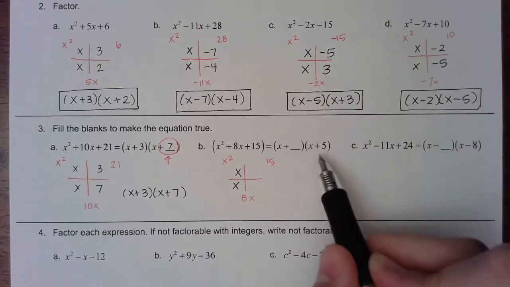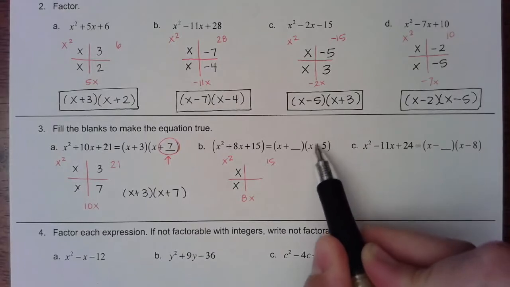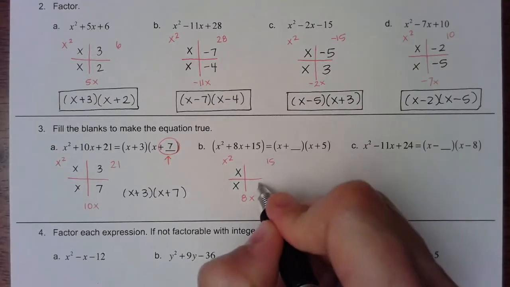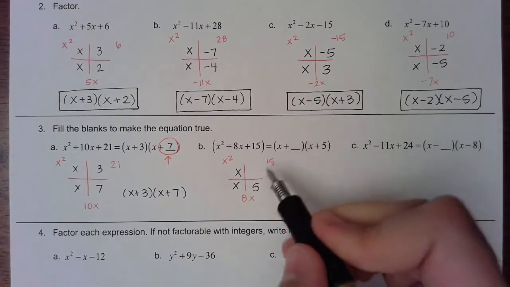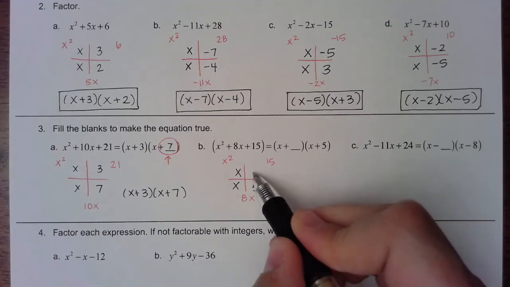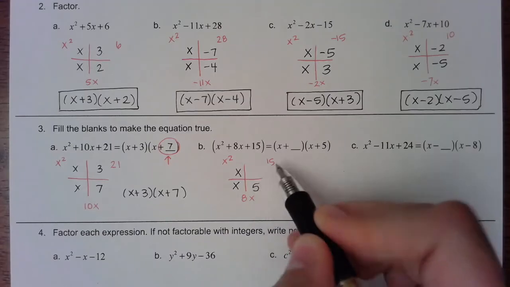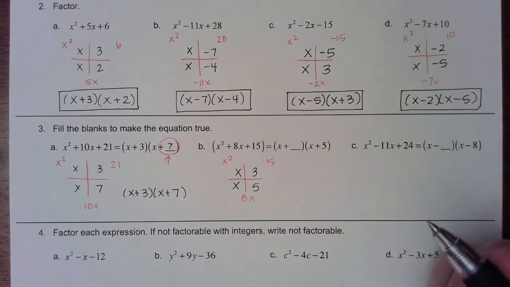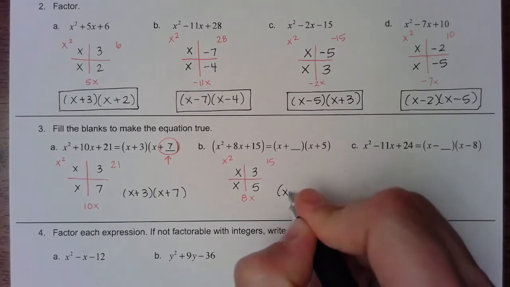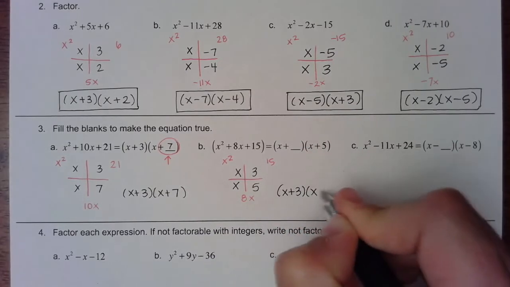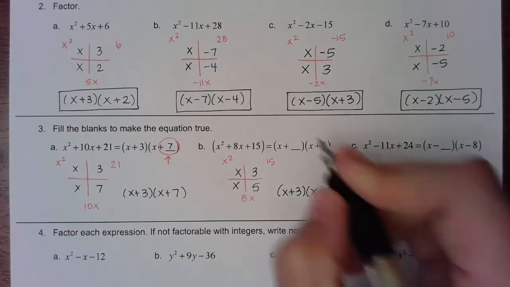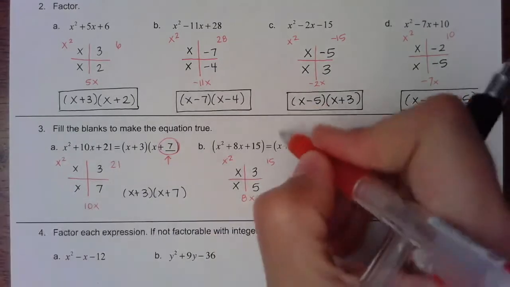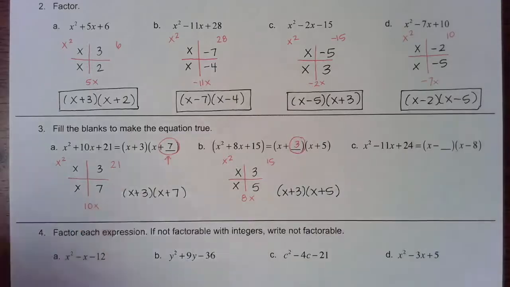And then if you look over here, they gave you a hint, because they already told you that this number on this one was going to be the number 5. So I just have to work backwards and figure out what this number would be. What's the number that I times by 5 to get 15? That's how I decide that the missing number would have to be a 3. My answer would be x plus 3 times x plus 5, but the missing number that would go in the blank right here would be the number 3.